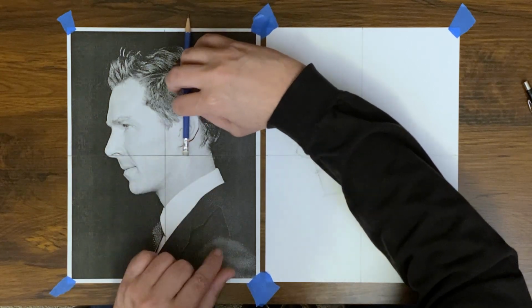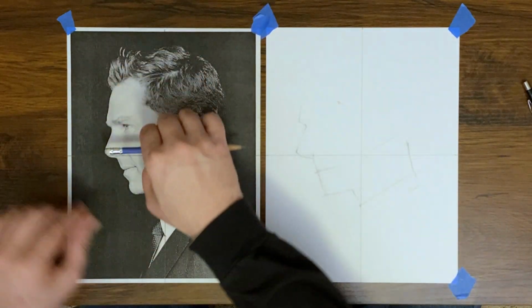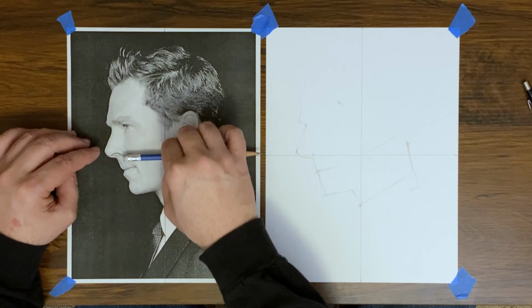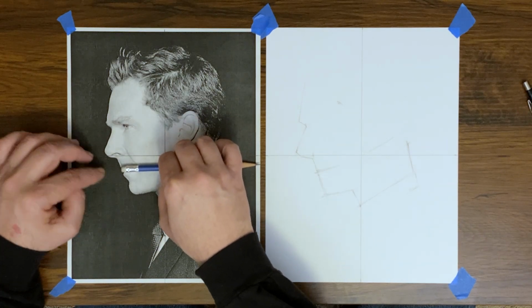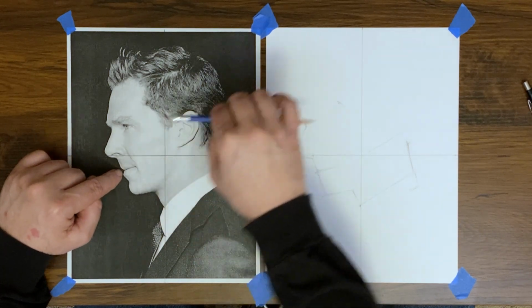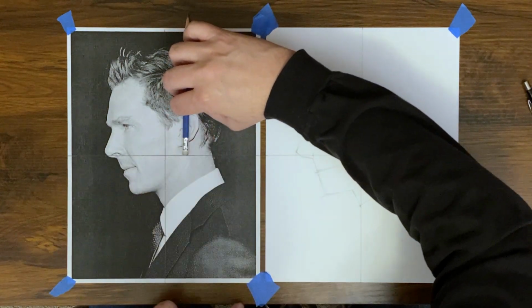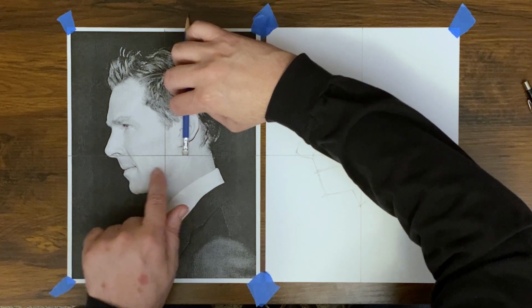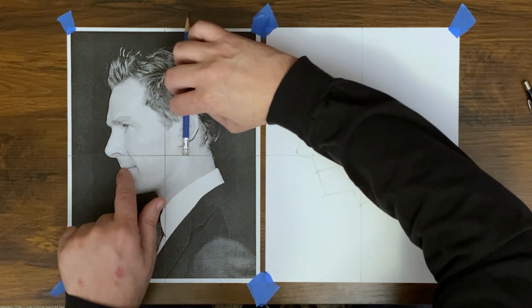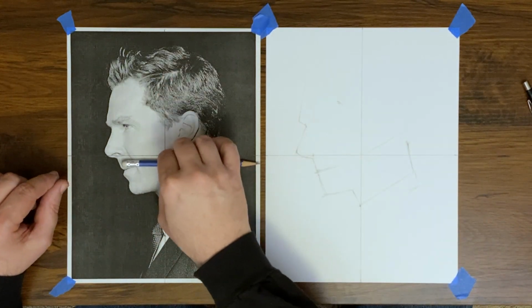And does that compare to anything that we have drawn so far? And actually, from that vertical line to the top of his ear is really close to his lip, to the center line.